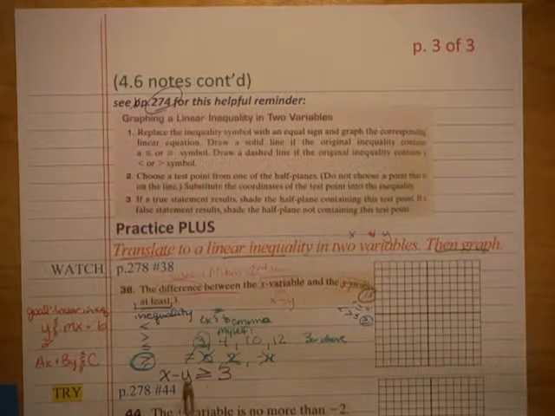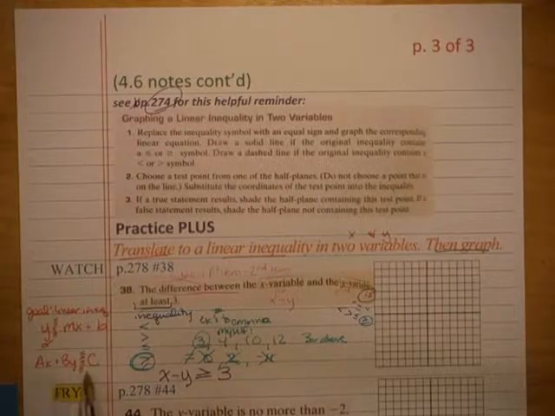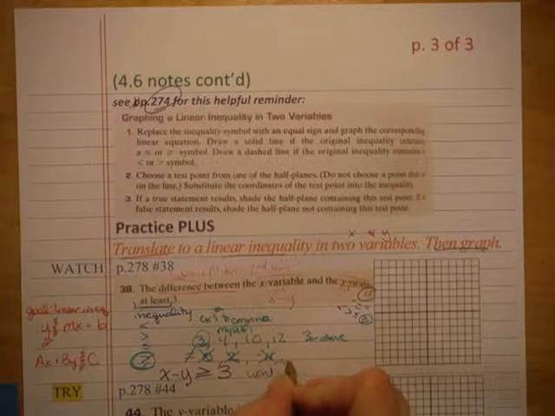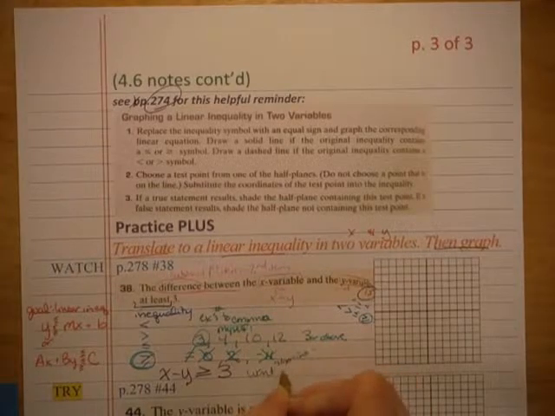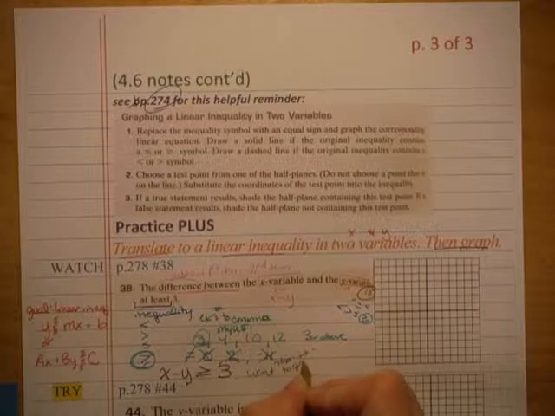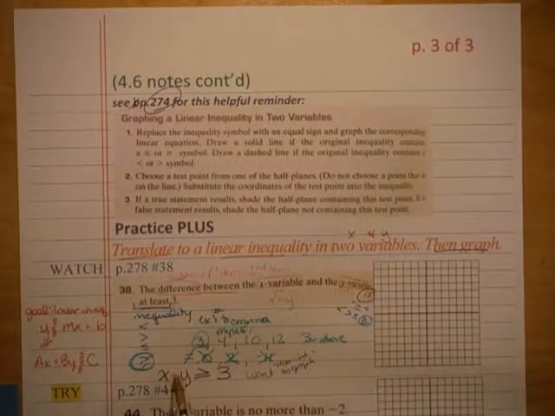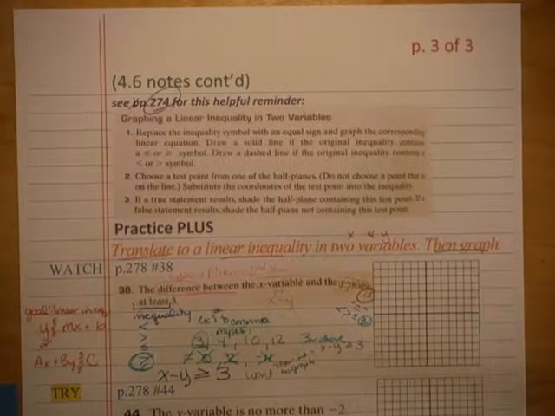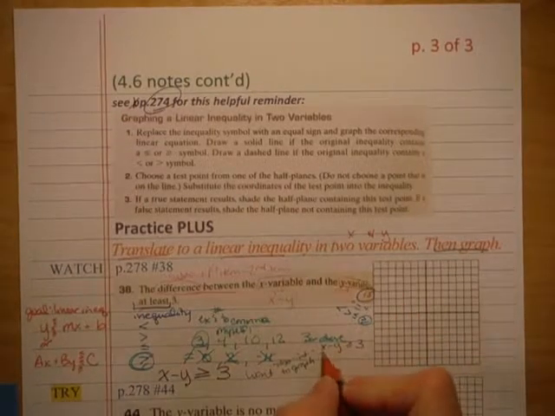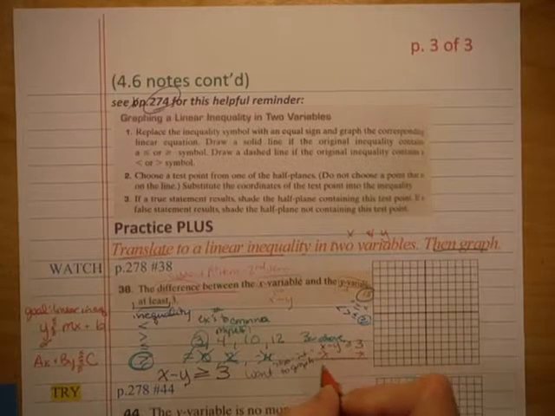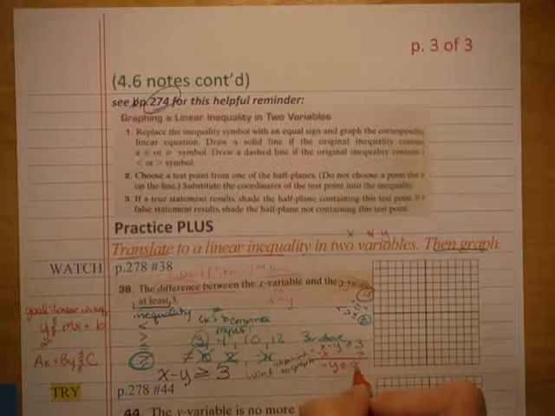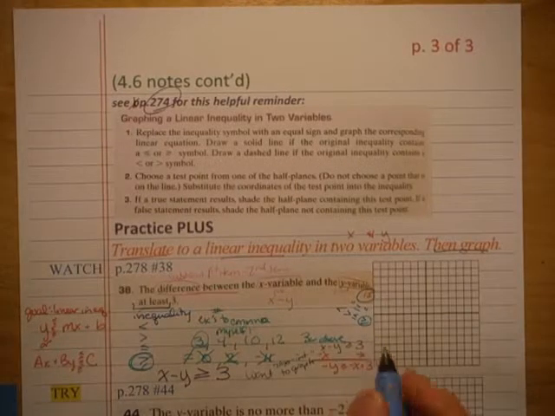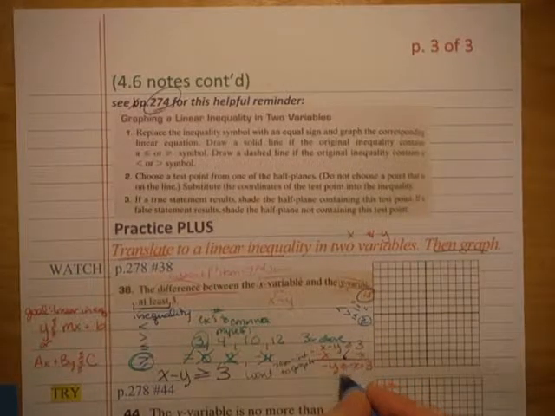So we've got our translation. In fact, it turned out to be a translation in standard form. But we would like the slope-intercept form to be able to graph. So I'm going to rearrange this here, and I'm going to start with x minus y is greater than or equal to 3. Sorry, I didn't leave myself enough room here. Let's subtract x from both sides, and I get negative y is greater than or equal to negative x plus 3.